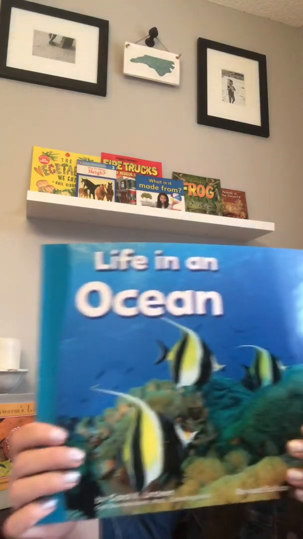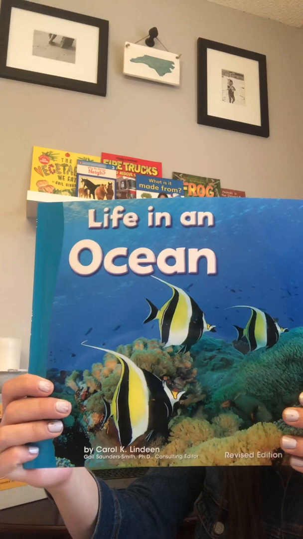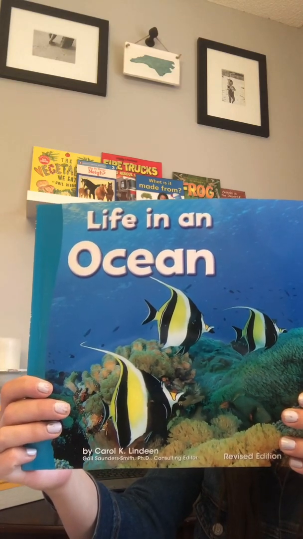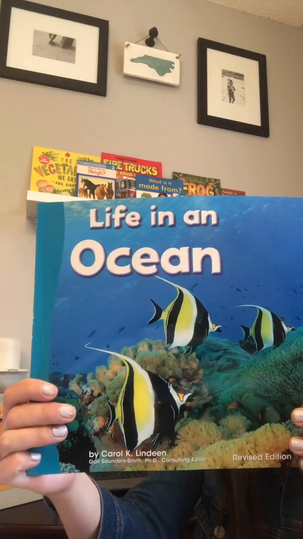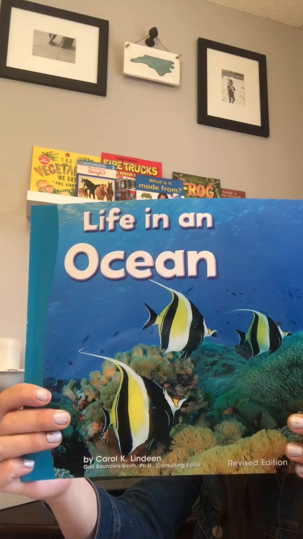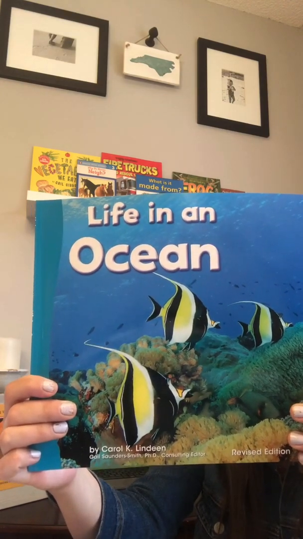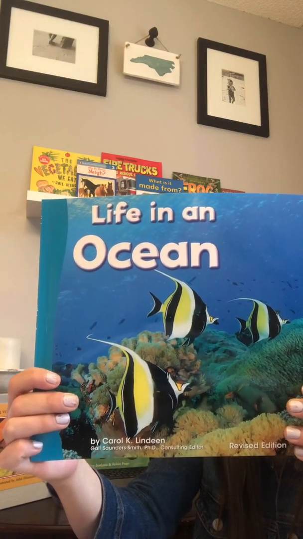We're going to look at the cover of one of our All About books. Carol K. Lending wrote a book all about the ocean to teach her readers about a topic that she's interested in. What kinds of ideas and pictures do you think we might see in this book as we read it? What might Carol teach us about the ocean? So I want you to think about that before we read this book.